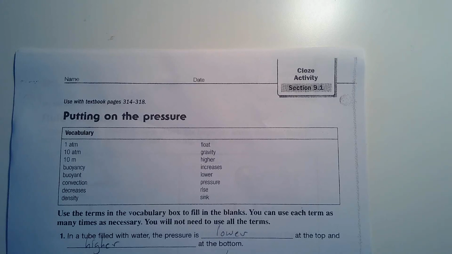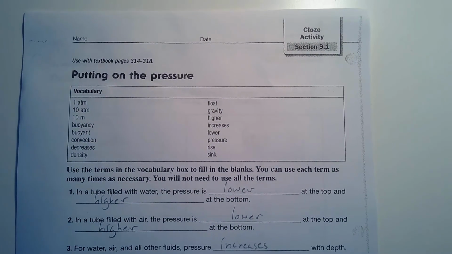Hi, Science 8. So what we'll do today is we'll go over the answers to the last worksheet, which looks at pressure applications. So remember, we talked about pressure as being equal to force divided by area. So first one, number 1 and 2.